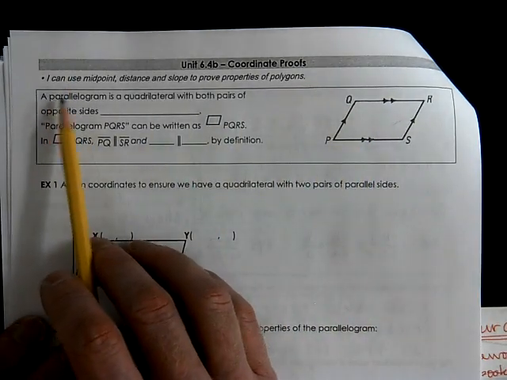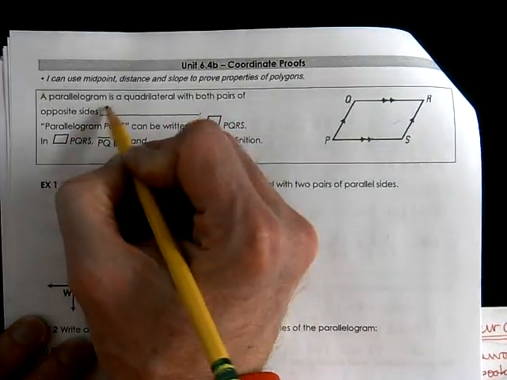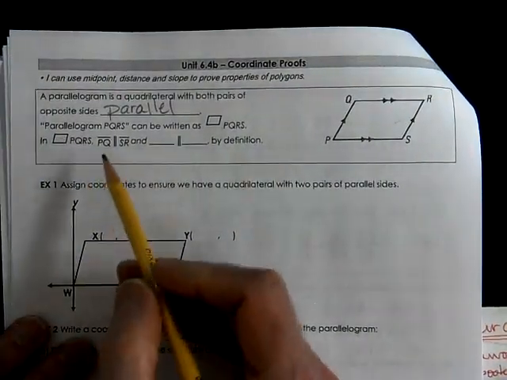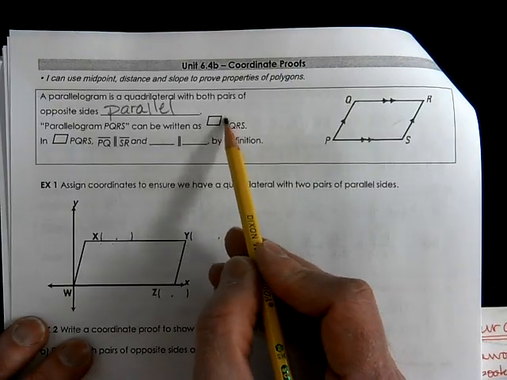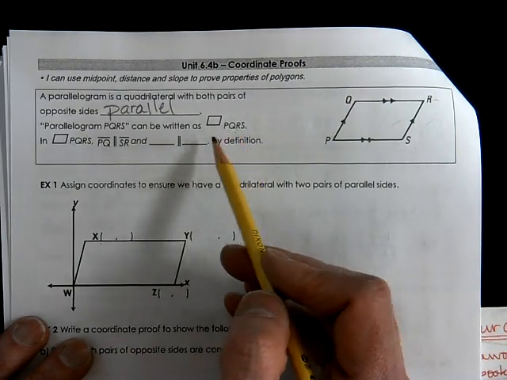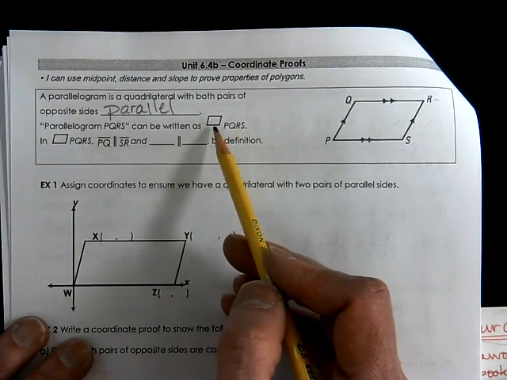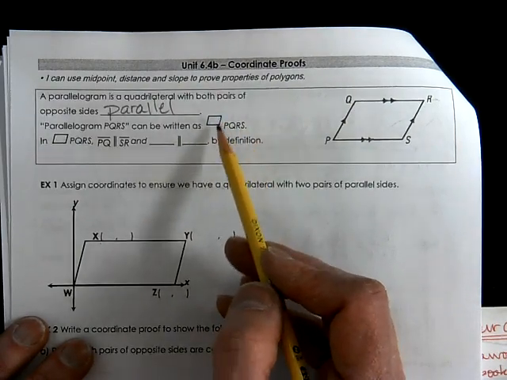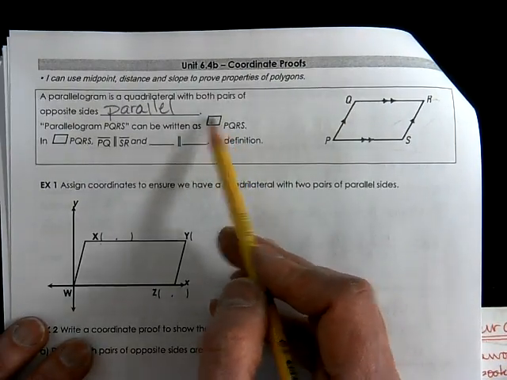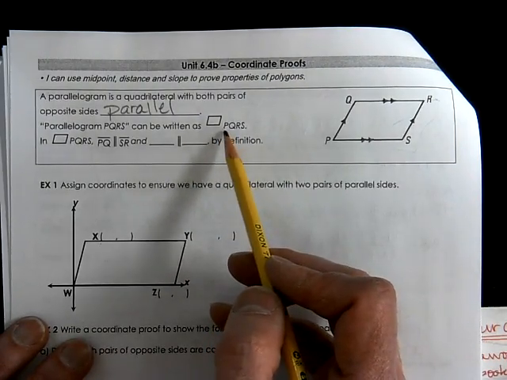By definition, a parallelogram is a quadrilateral with both pairs of opposite sides parallel. Now there's this symbol that we can use, kind of looks like the real shape of a parallelogram, in front of the four letters. Kind of like a triangle you put in front of the three letters. This is a little parallelogram that implies that this shape is following a parallelogram. We don't have a fun shape for square or rectangle, but you do have one for parallelogram.